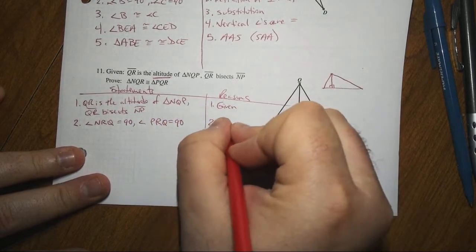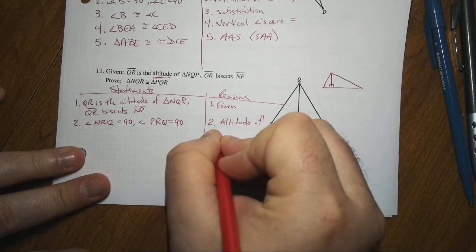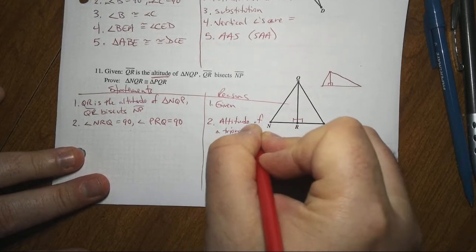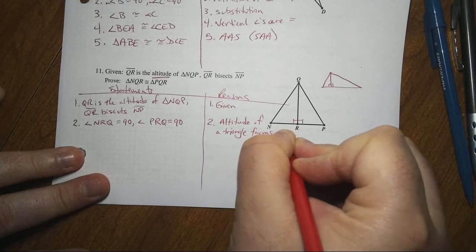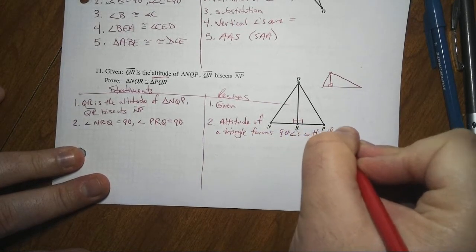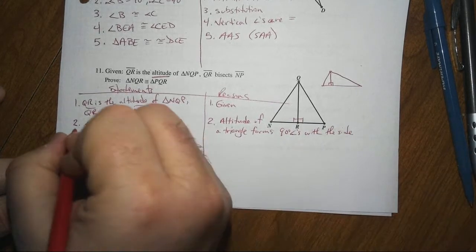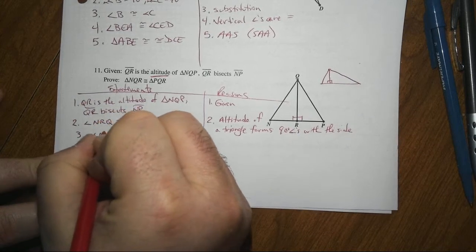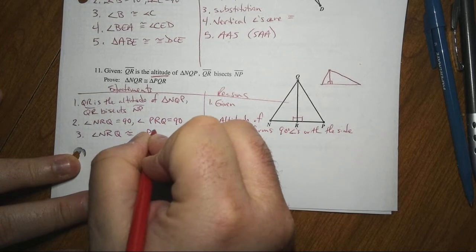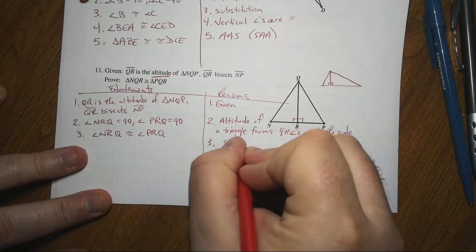Reasoning: altitude of a triangle forms 90-degree angles with the side. All right? Okay. Once again, we say two angles are equal to 90. The next step is to set them equal. And that's substitution.